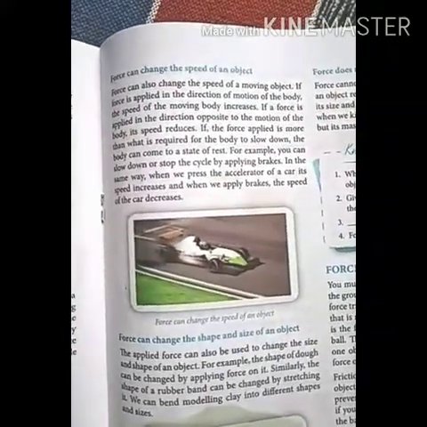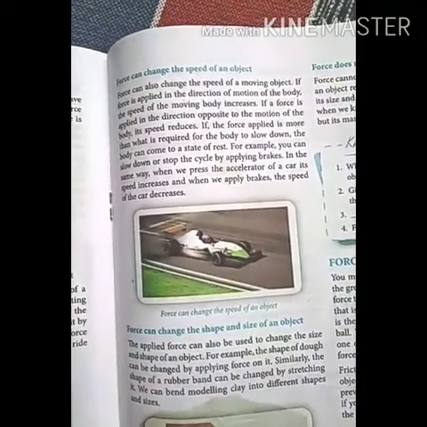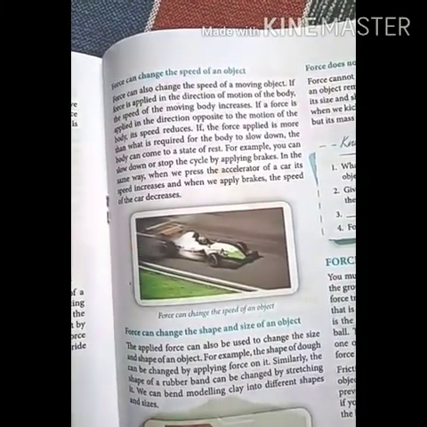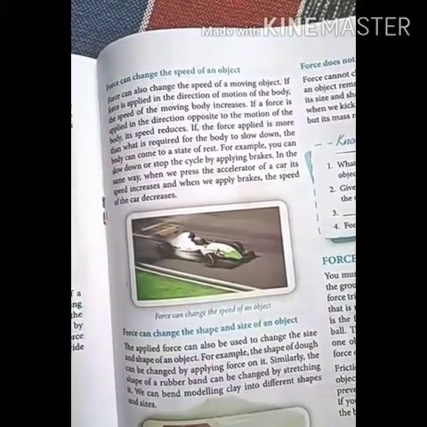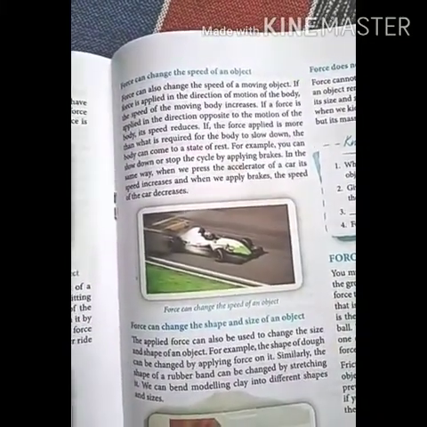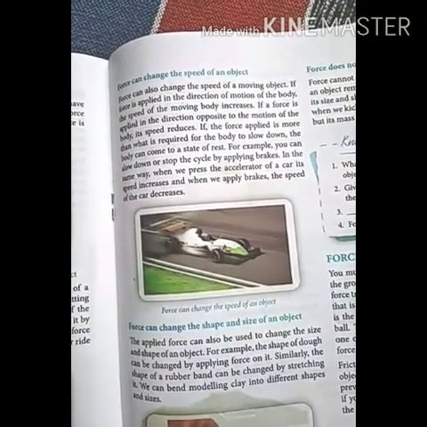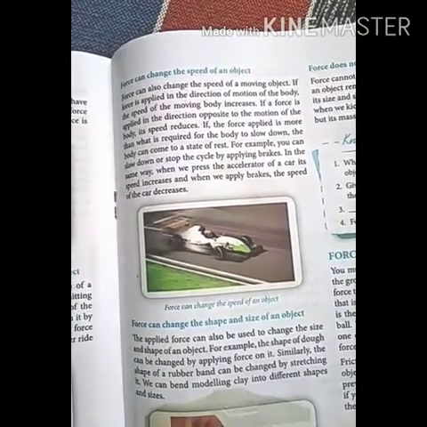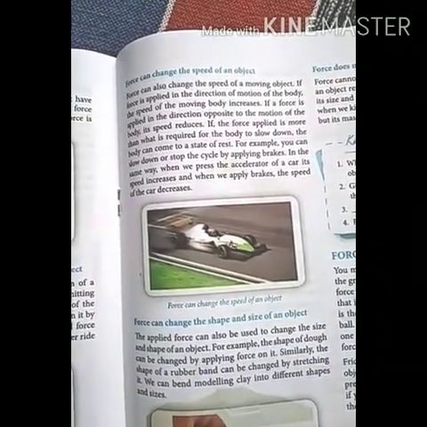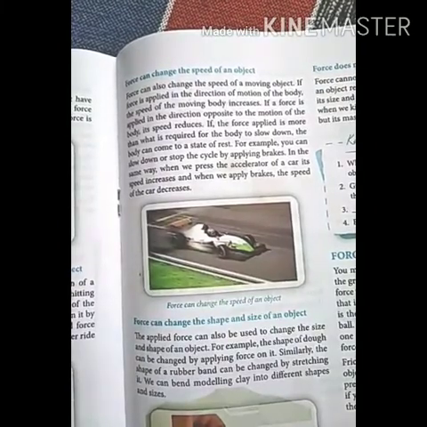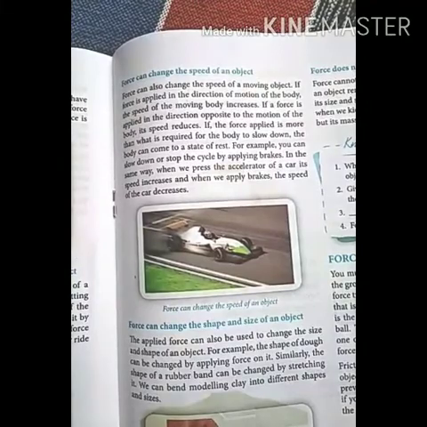Force can change the speed of an object. Force can also change the speed of a moving object. If the force is applied along the direction of the motion of the body, the speed of the moving object increases. If a force is applied in the direction opposite to the motion of the moving object, then the speed of the moving object reduces. If the force applied is more than what is required for the body to slow down, the body can come to rest. For example, slow down or stop the bicycle by applying brake.